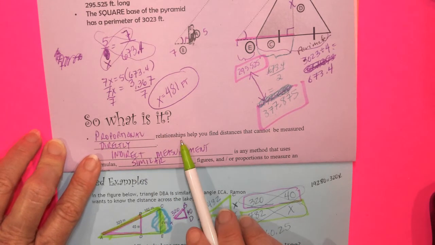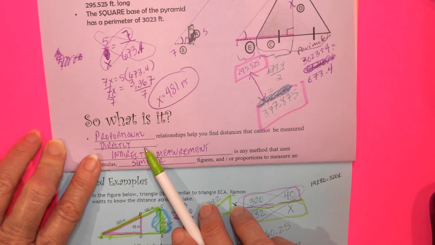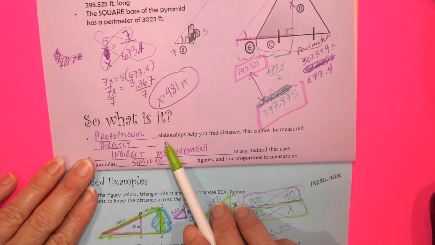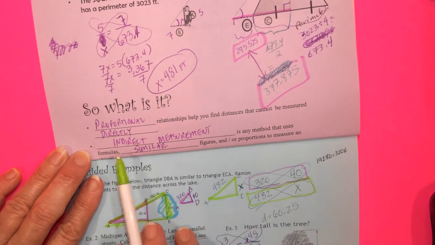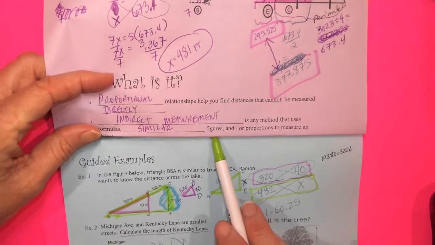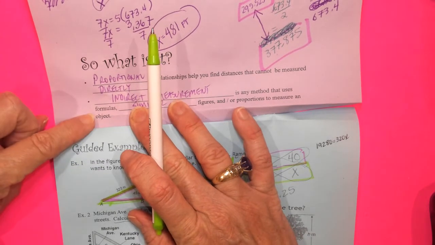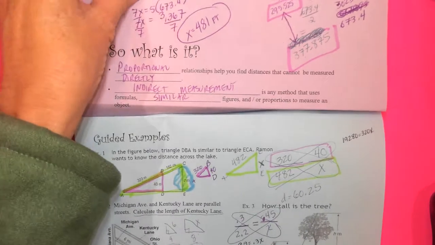So proportional relationships help you find distances that cannot be measured directly. Consider how wide is a volcano that's active. You don't want to get up close to it, but you could take specific landmarks and create the math that allows you to know the opening. So indirect measurement is any method that uses formulas, similar figures, and/or proportions to measure an object. The word object is right there. Measure an object. Okay, so here are some guided examples for us to look at.